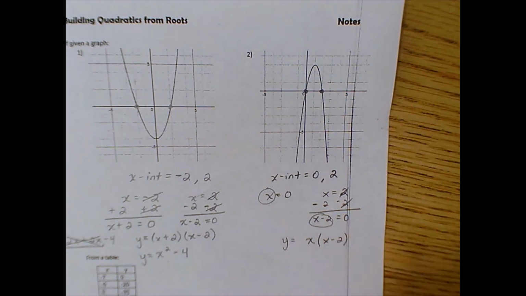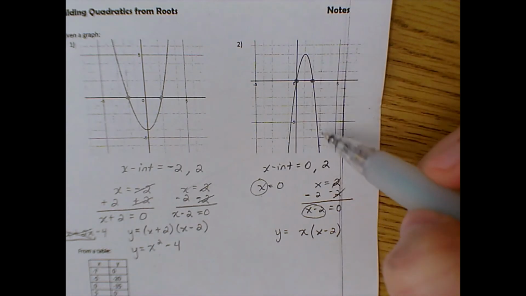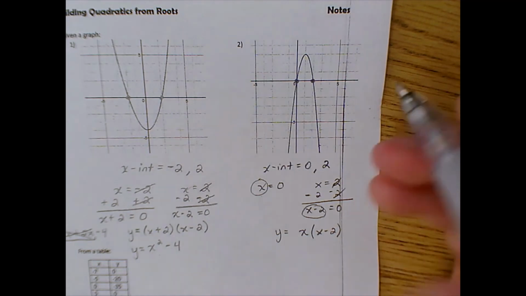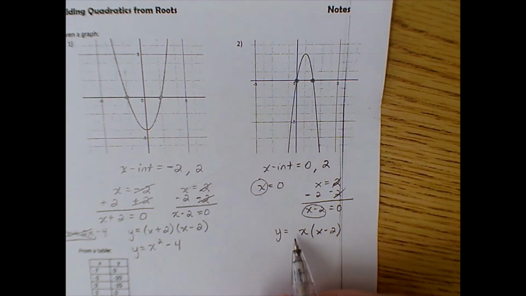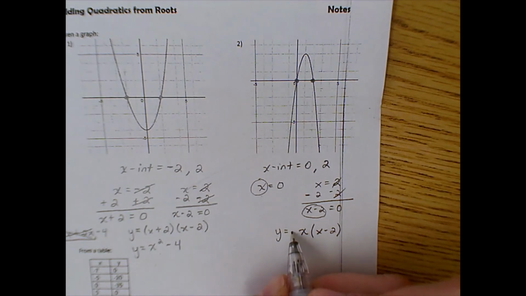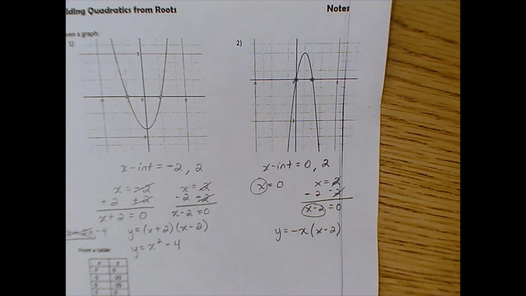So that's the equation. Now, I do want to add something. If you notice, this opens down. So for quadratics that open down, remember that the number up front would actually be negative. And so if you realize that and you wanted to make it a little bit more accurate, you would throw a negative in front there, okay?